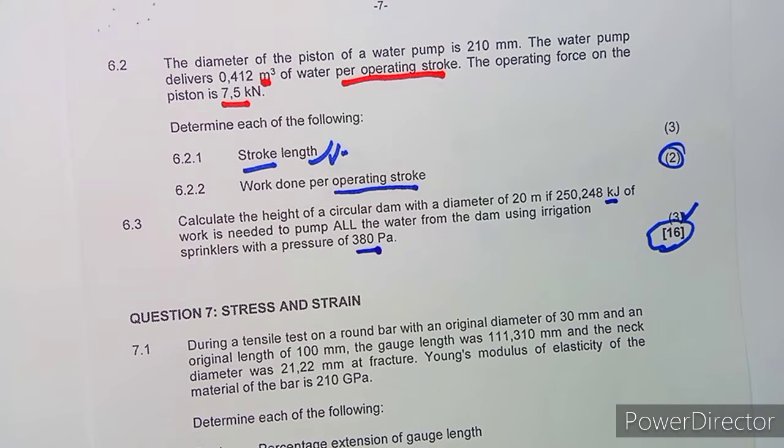So calculate the height. The question is for us to calculate the height. How are we going to get this height, guys? We've got a lot of things here. What can we use? Which part can I have? And we are given the work.